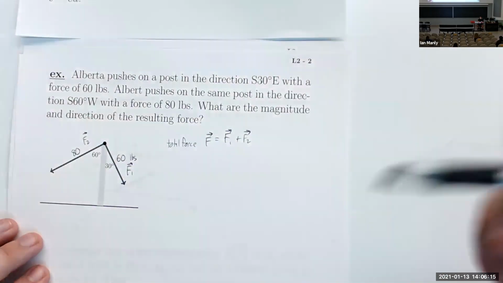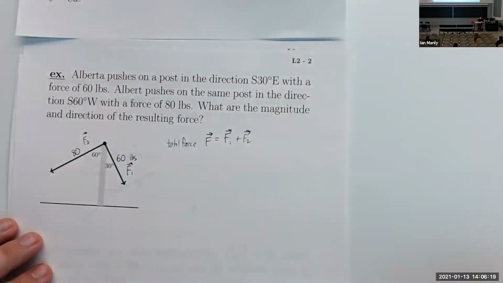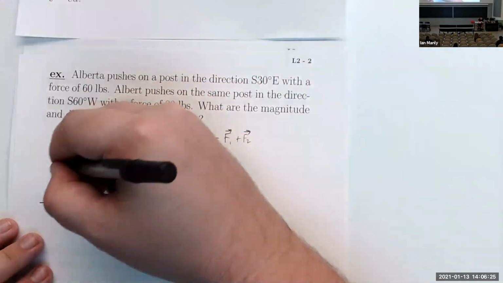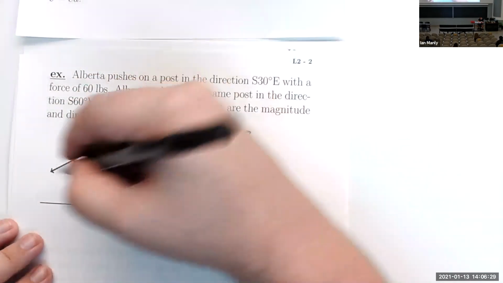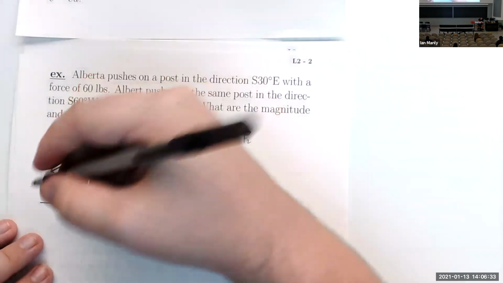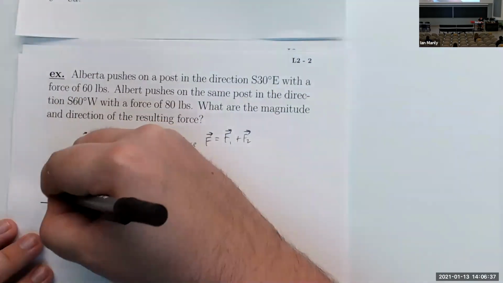I'm going to use the tip to tail method. I'm personally more comfortable with that, but you could also do this problem by using the parallelogram method. So what I'm going to do is start off with this vector right here, and then make a copy of this one at the end of it. So it's going to look something maybe like this, and this is 60.